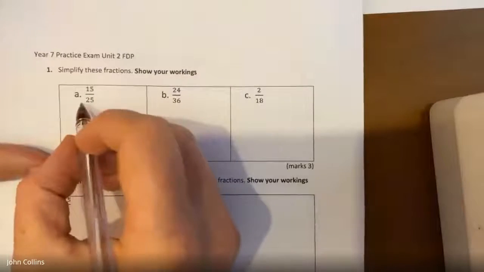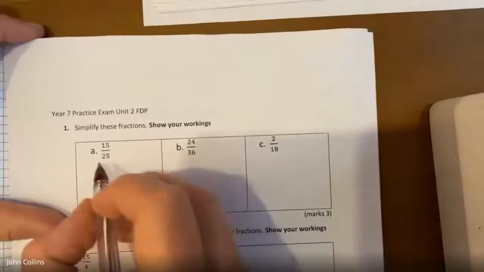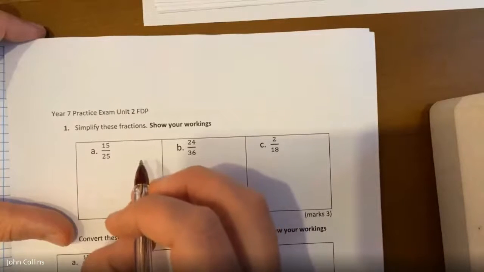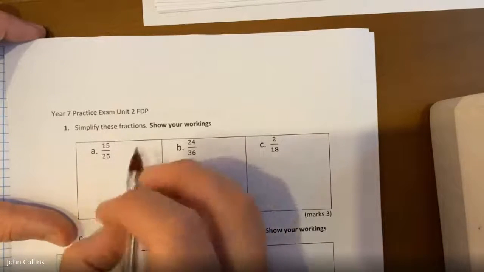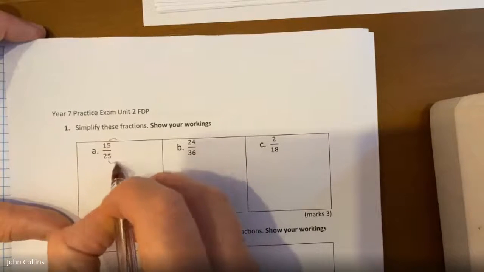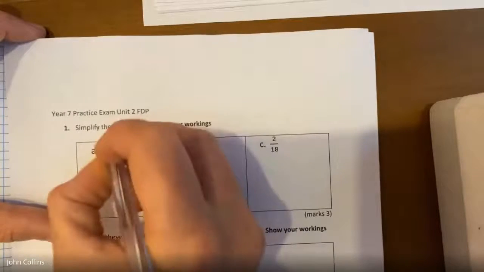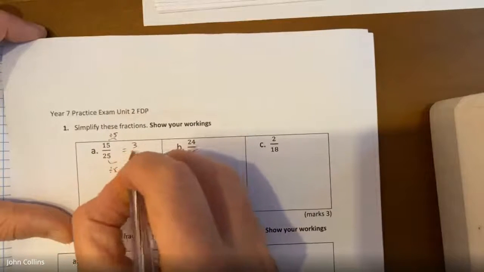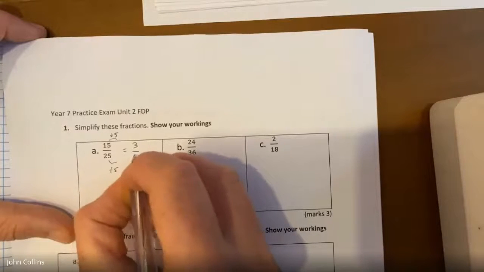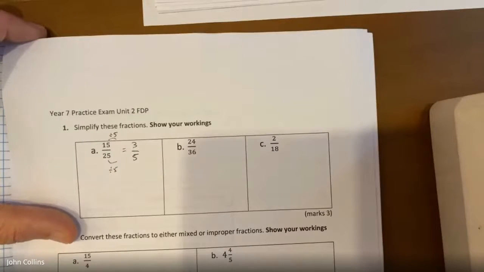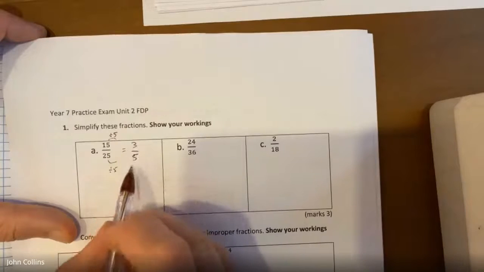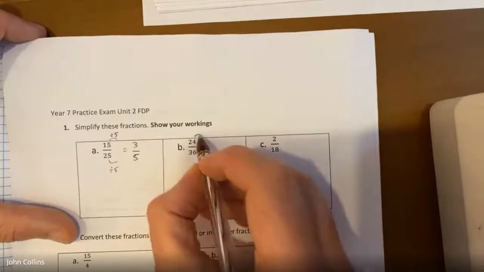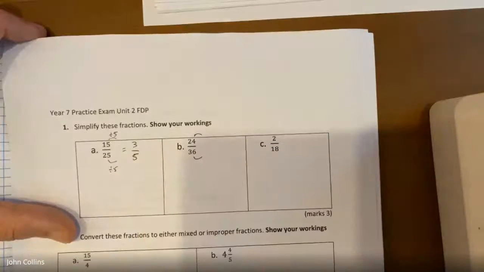All right, so simplify these fractions. I am looking at what can divide into the numerator and denominator for each, as long as it's the same number, so a common factor to both. That means I can simplify it. So I am thinking I can divide top and bottom of this fraction by 5. 15 divided by 5 is 3. 25 divided by 5 is 5. So 3/5 is that one. I can't go any further because they're both prime numbers and they don't have any other factors bar itself and 1.